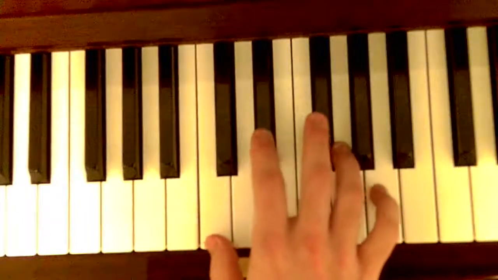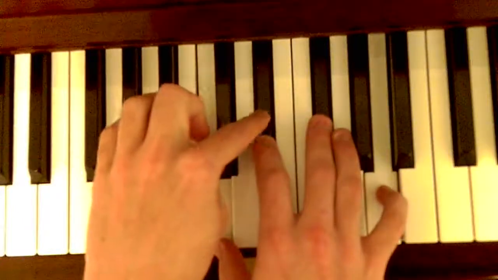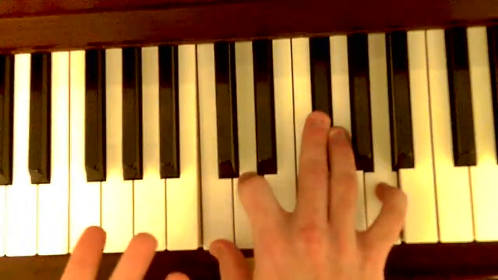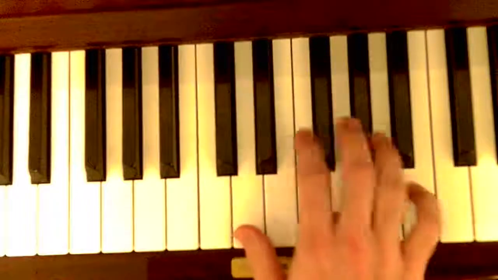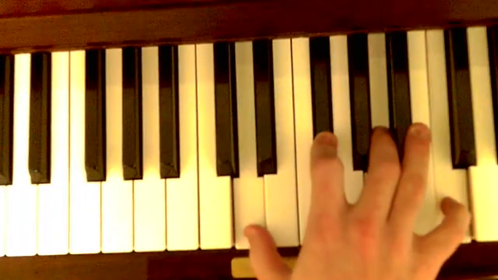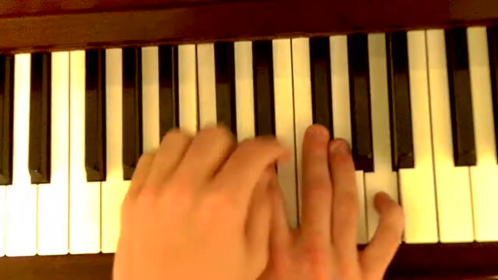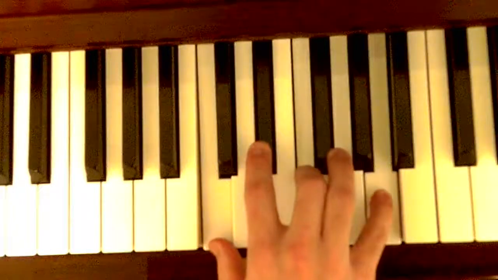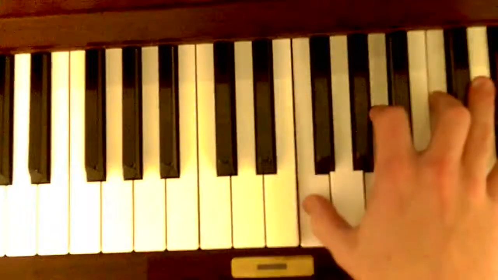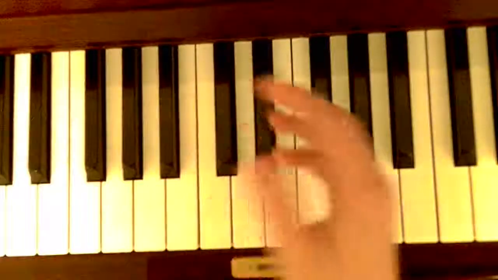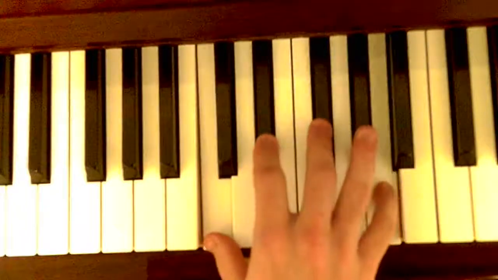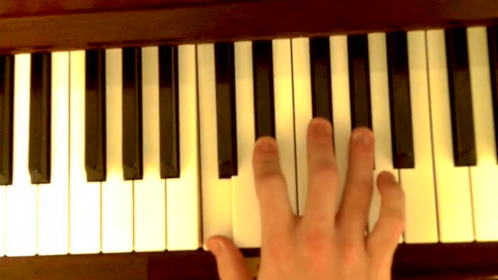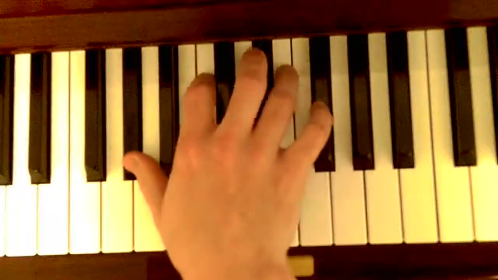Let's do a different note. If I lower the E flat a half step to D, that becomes an inversion of D dominant 7. Let's do the next one. If I lower that F sharp a half step to F, then I know I get F7. Okay, let's do the last one. Lowering the A natural to A flat gives me A flat dominant 7.